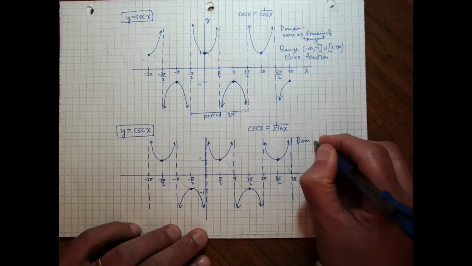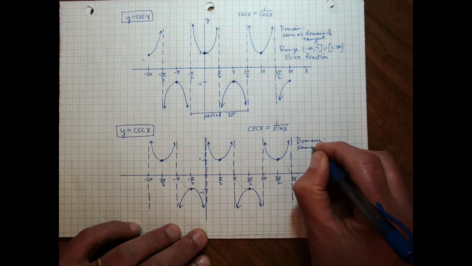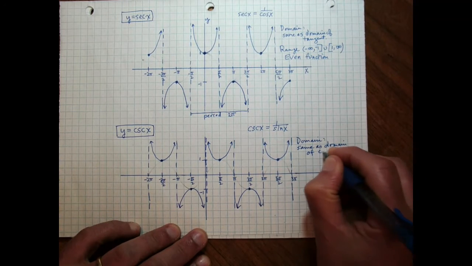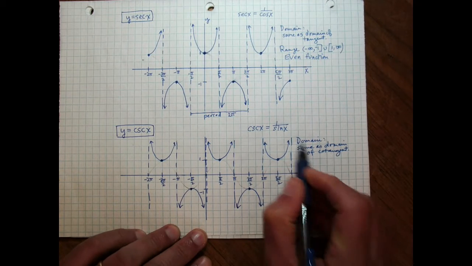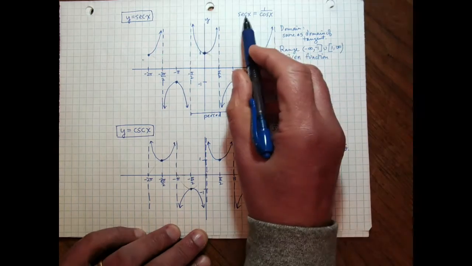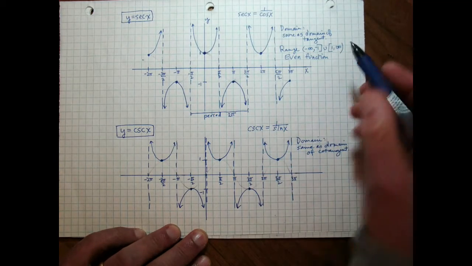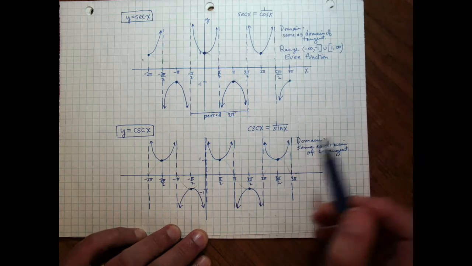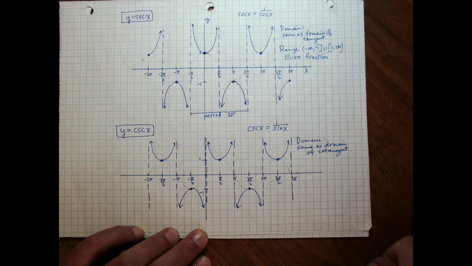The domain of cosecant is the same as the domain of cotangent. And that should seem reasonable because cotangent has sine x in the denominator. That's what causes the trouble. Just like secant and tangent both have cosine in the denominator. So secant and tangent have vertical asymptotes in the same place. Cosecant and cotangent have vertical asymptotes in the same place.